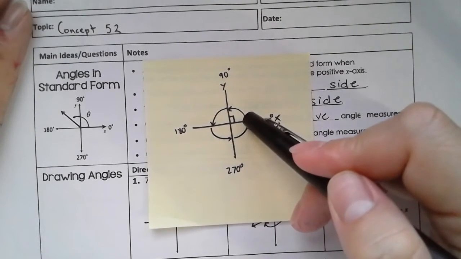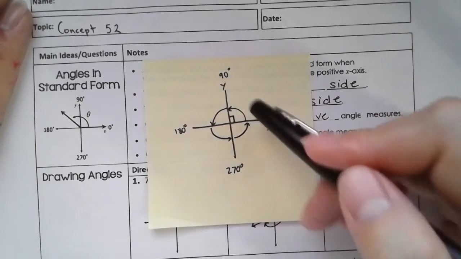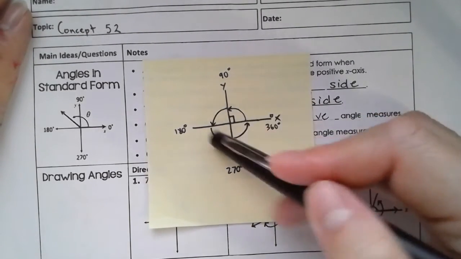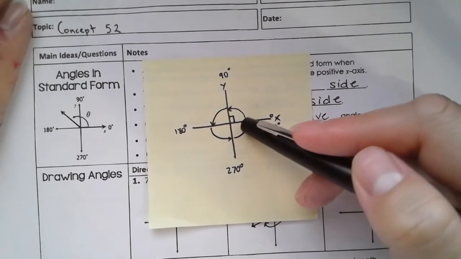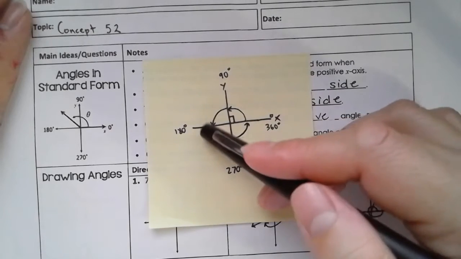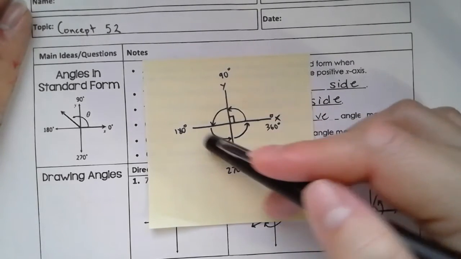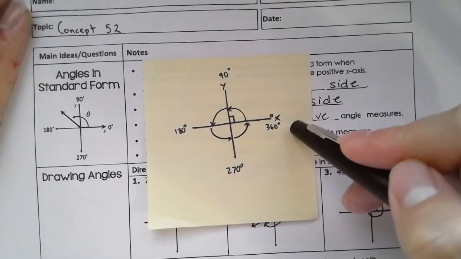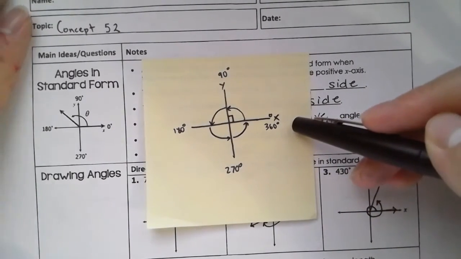Now it doesn't stop there. You can keep going. If you add another 90 degrees, you'll be at 450, and then another 90, and so on. If you do another rotation, it'll be 720. So yes, you can have what appear to be overlapping angles. You can keep going, as long as you denote that you kept going, so that you have an angle that goes past 360.